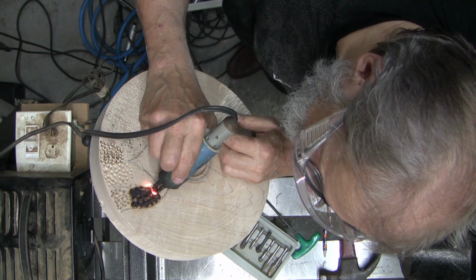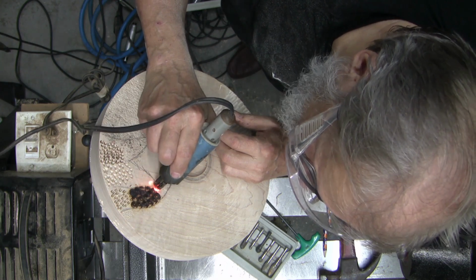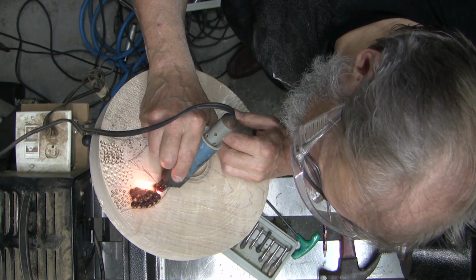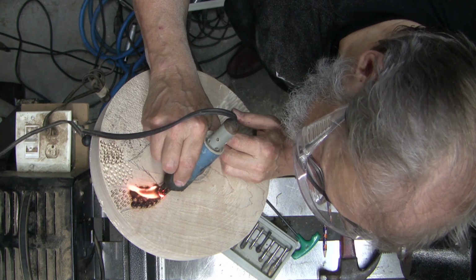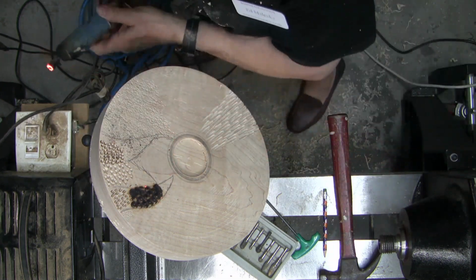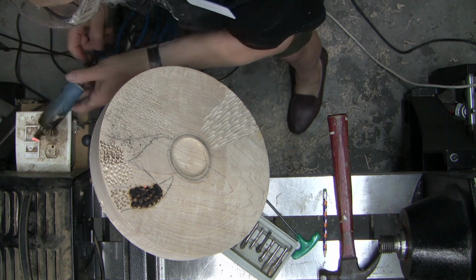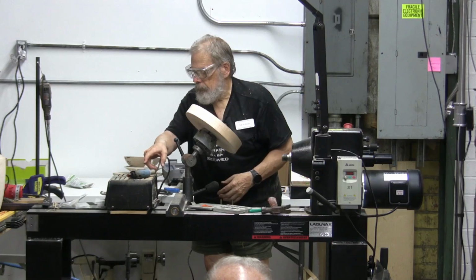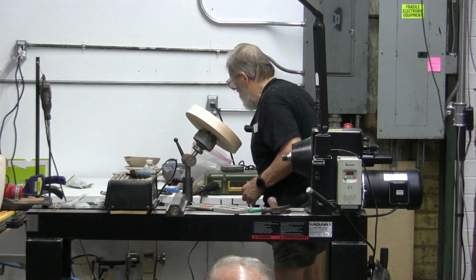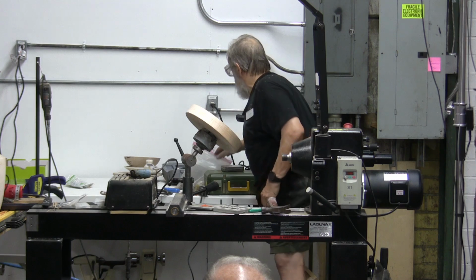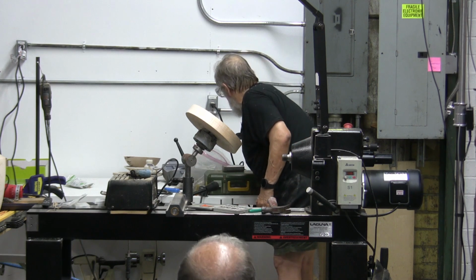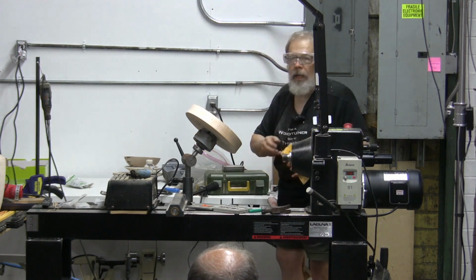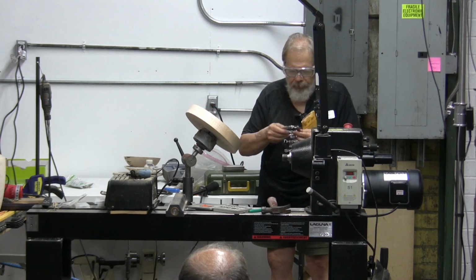But the nice thing about a coil tip or any of the other tips is I make my own tips. It's nichrome wire, nickel chrome wire.